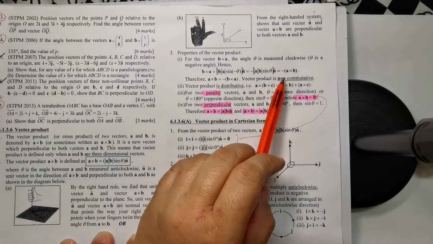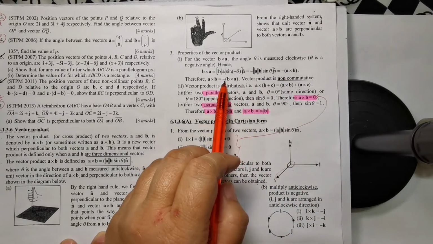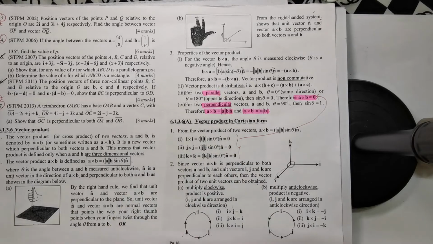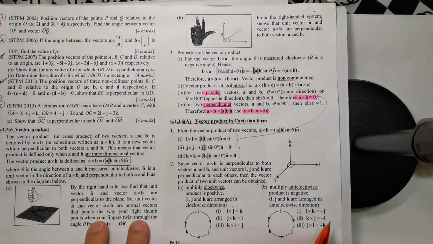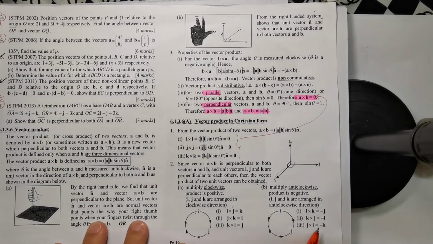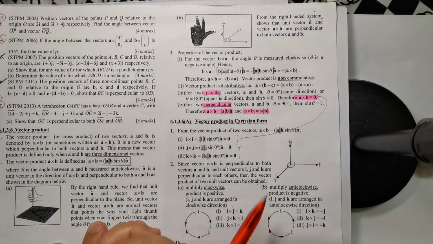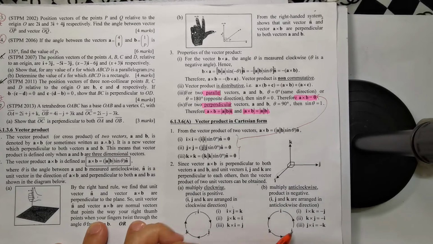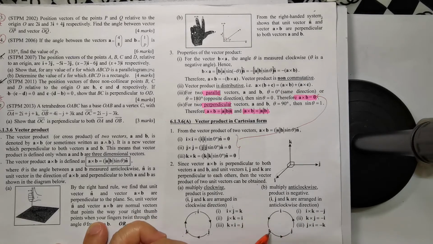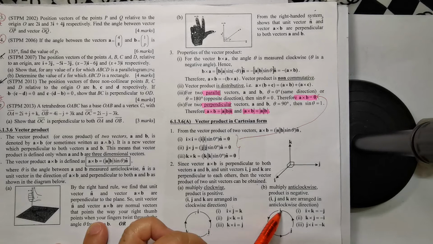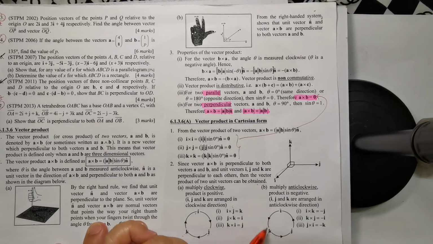Remember this? It is non-commutative. We are using this concept. All right. So k multiply j, negative I. J multiply I, negative k. All like this. I multiply, not multiply, sorry, cross. I cross k is negative j. K cross j, negative I. J cross I, negative k.